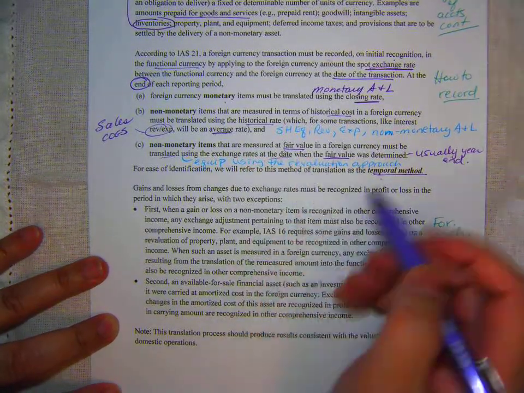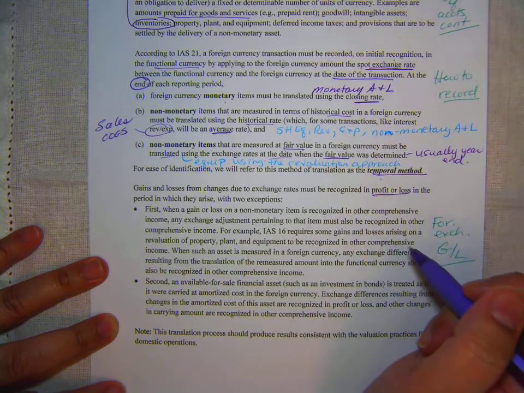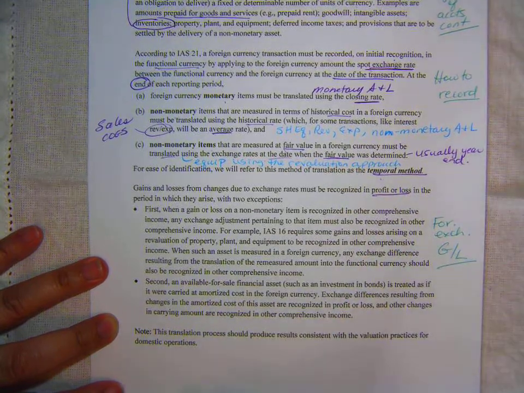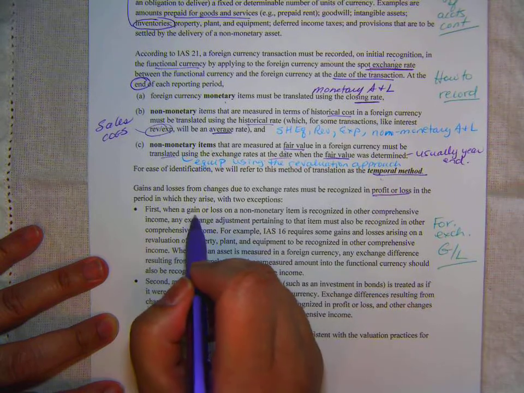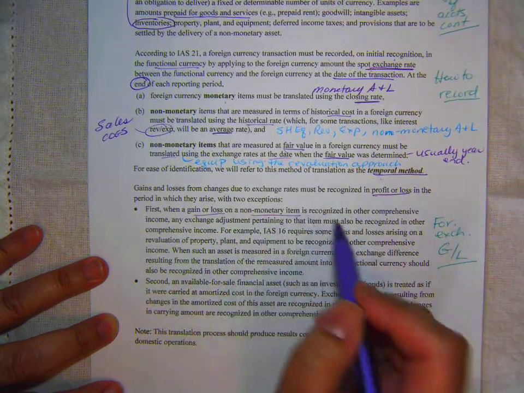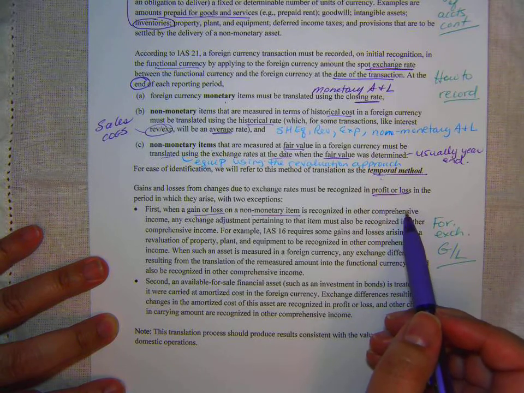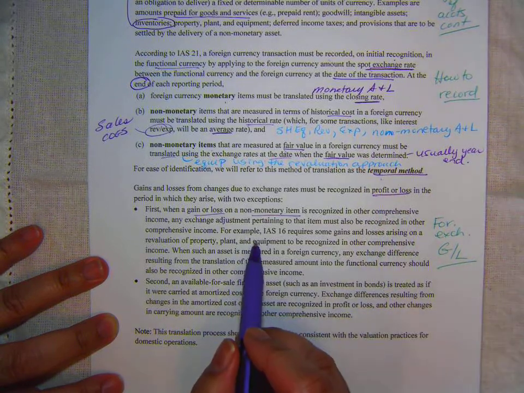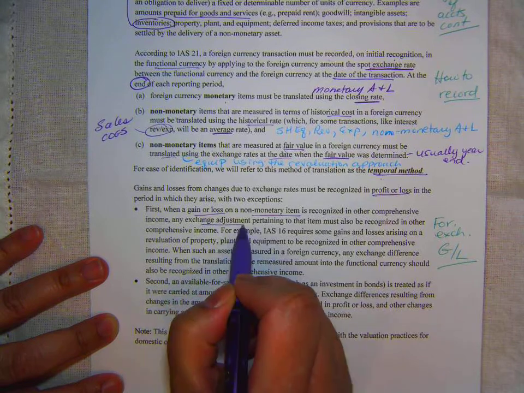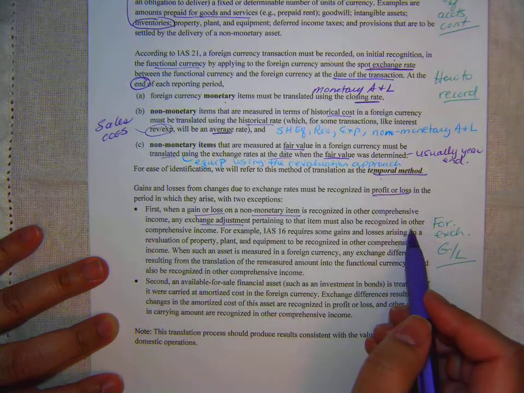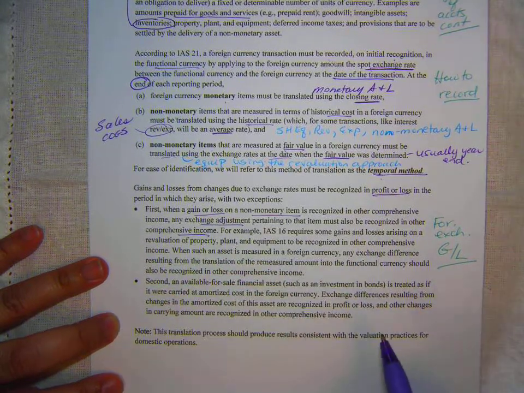So, it's recognized in profit or loss with two exceptions. If the gain or loss on a non-monetary item is recognized in OCI, then any exchange adjustment pertaining to the item must also be recognized in OCI.